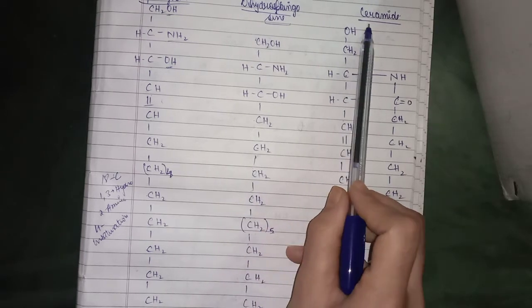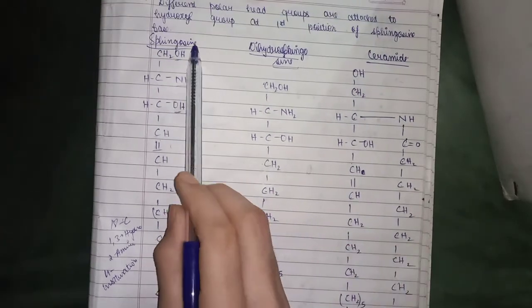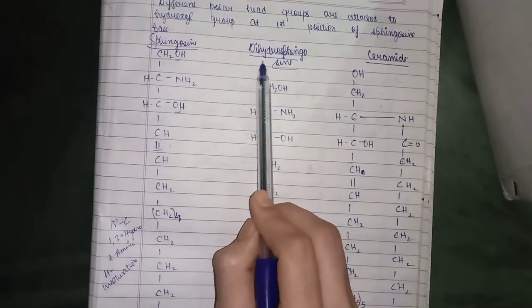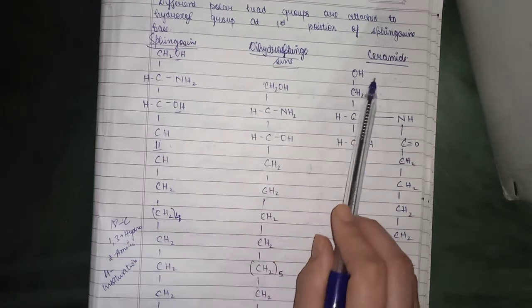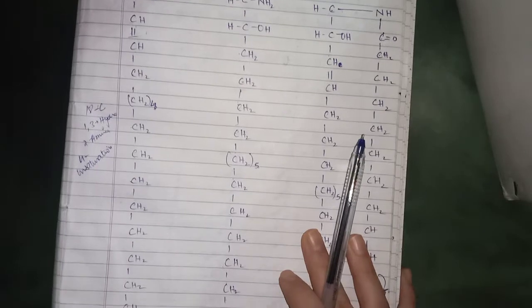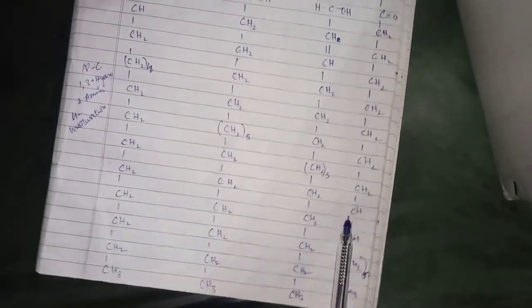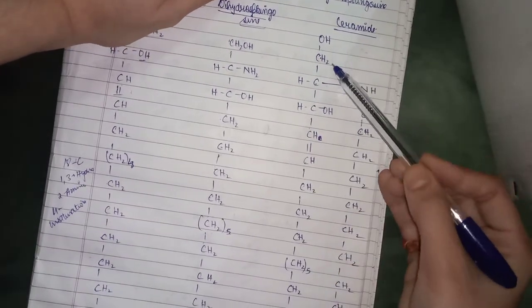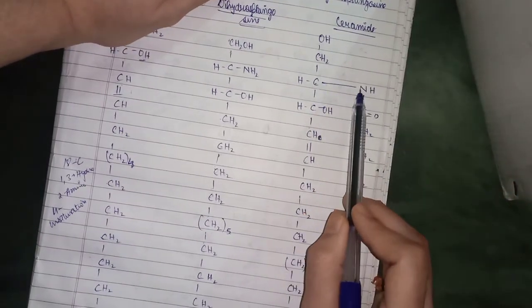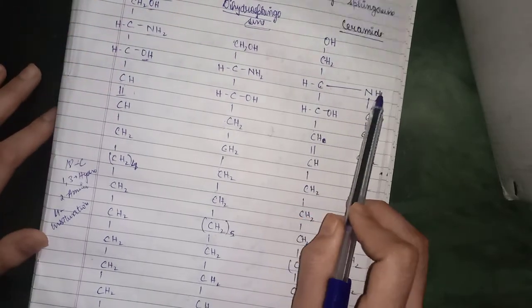Now here happens the formation of ceramide when sphingosine and a fatty acid join. This is the long chain of hydrocarbon, and at its third position there will be COOH and NH.